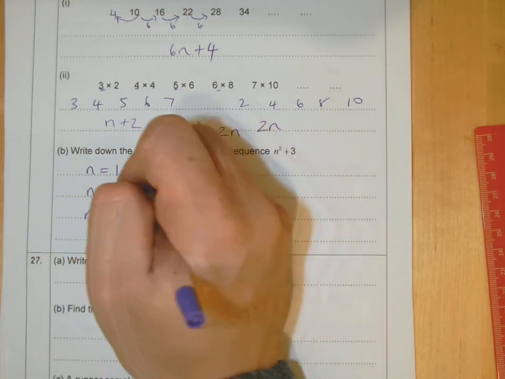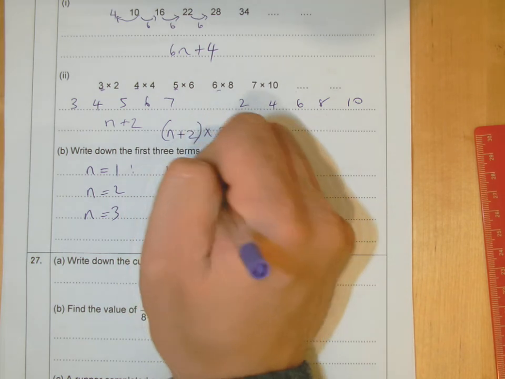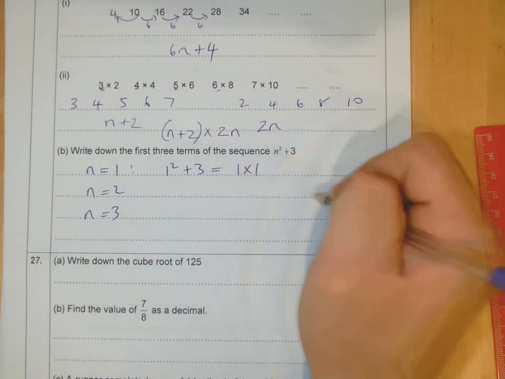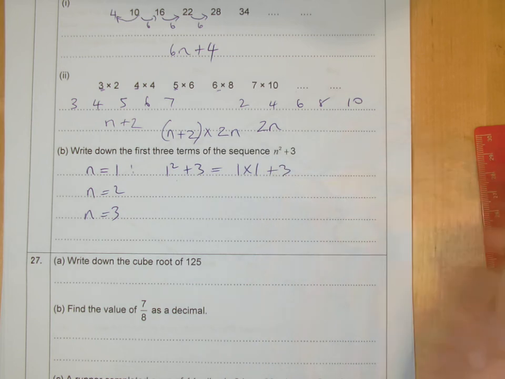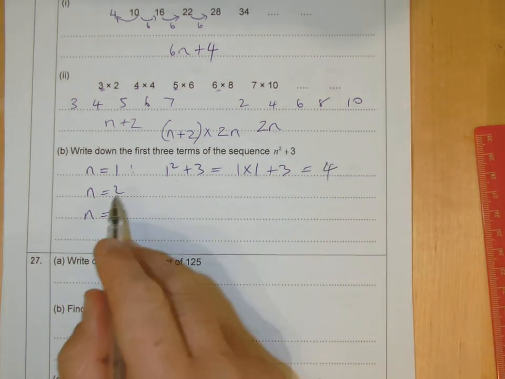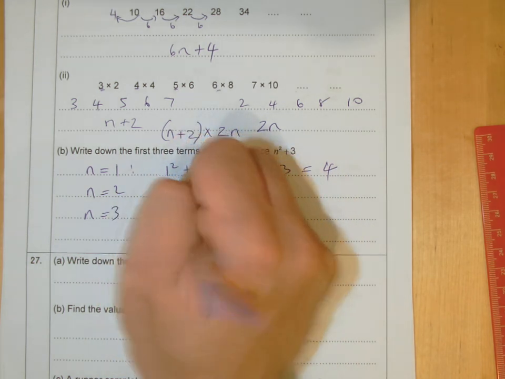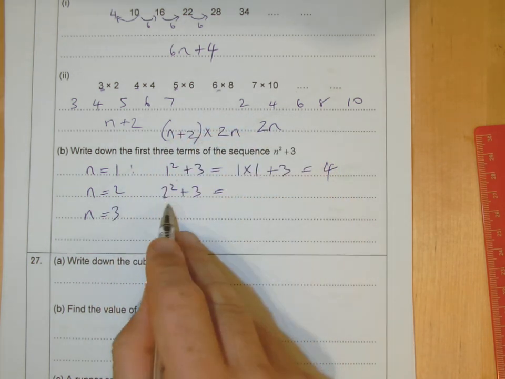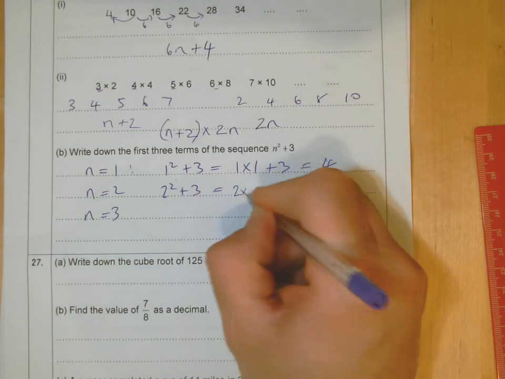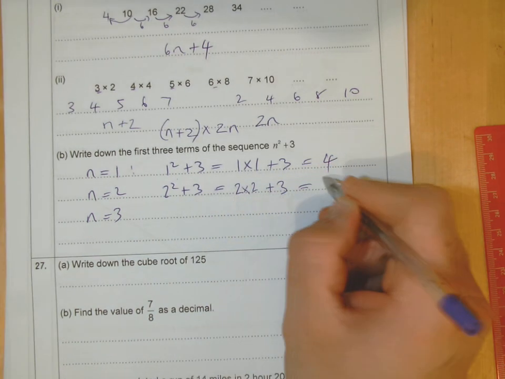N squared, right? In this case then, n is 1, so it'll be 1 squared plus 3. 1 squared, remember, it's just 1 times 1. Adding on 3, now you can do this, can't you? 1 times 1 is 1, add 3 is 4. Okay? When n is 2, 2 squared. Okay? Well, 2 squared is going to be 4, isn't it? 2 squared is just 2 times 2, isn't it? Add the 3 then. So 4 plus 3 is 7.